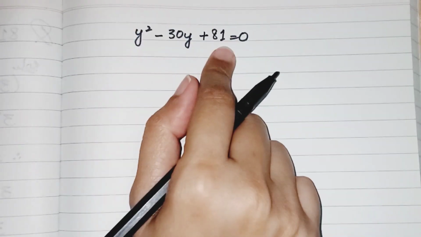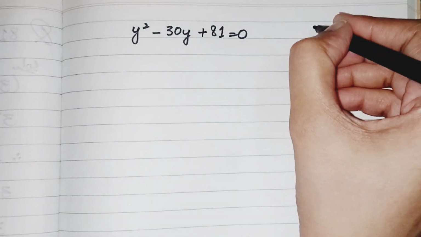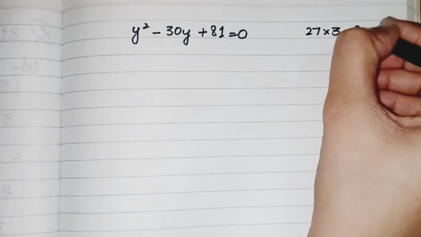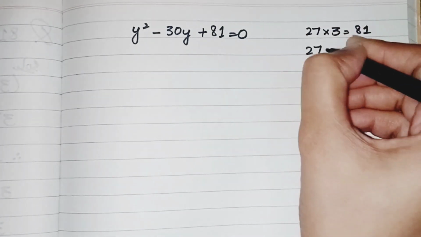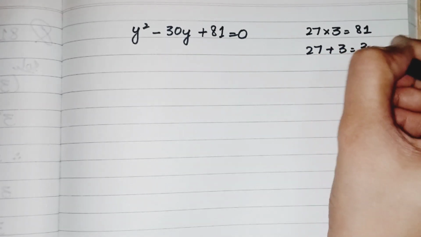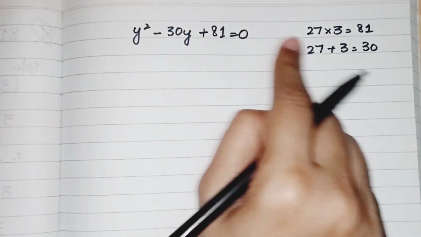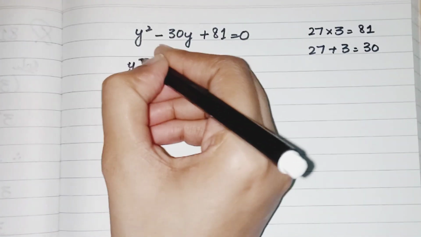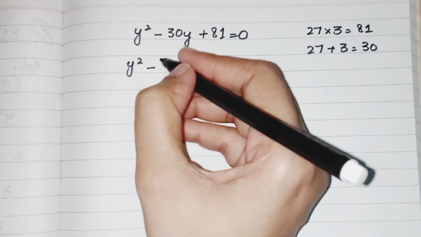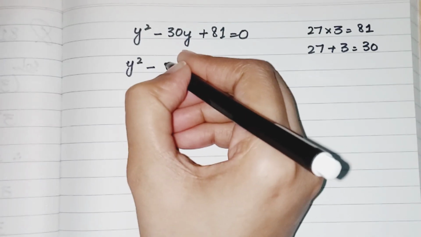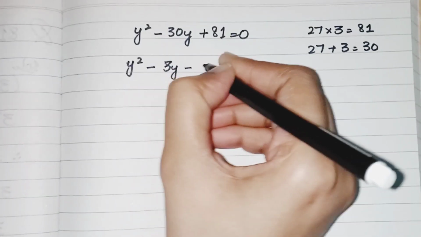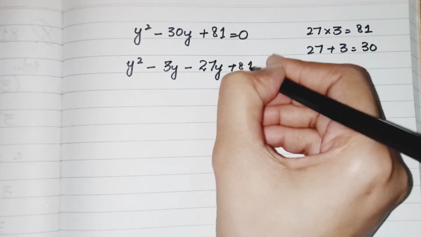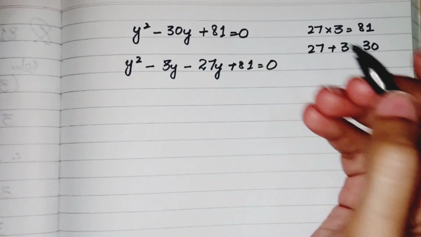So 1 into 81 equals 81, and the factors of 81 are 27 into 3 equals 81, and 27 plus 3 gives us 30. So in place of 30 I will write 27 plus 3. So we can write it as y² minus 3y minus 27y plus 81 equals 0.